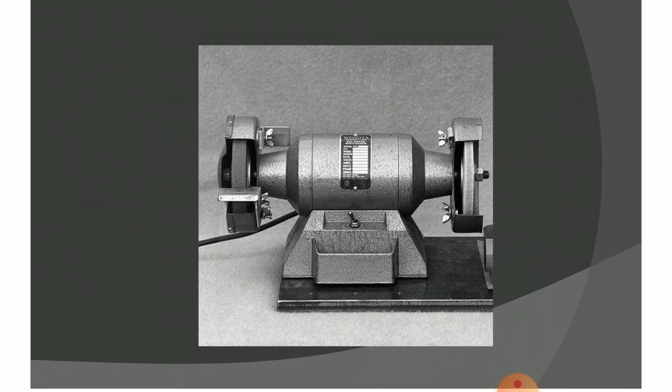And of course the abrasive particles adhered to them are of different composition. Generally what happens is those wheels rotate at their position and we move the workpiece over those wheels.